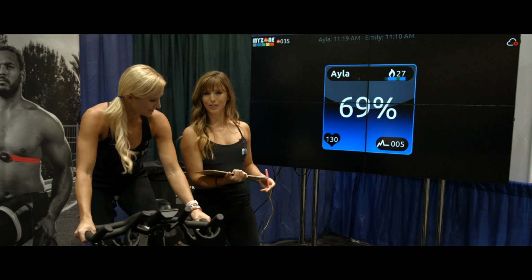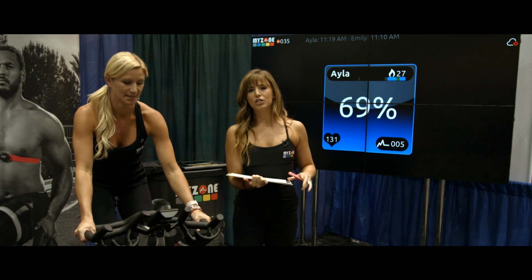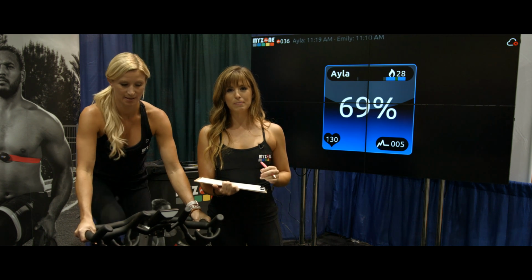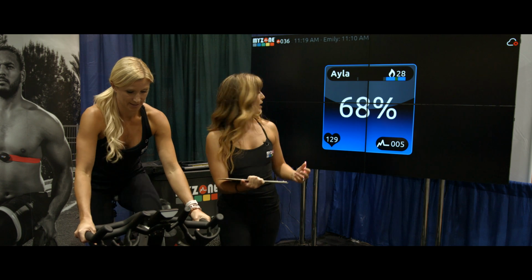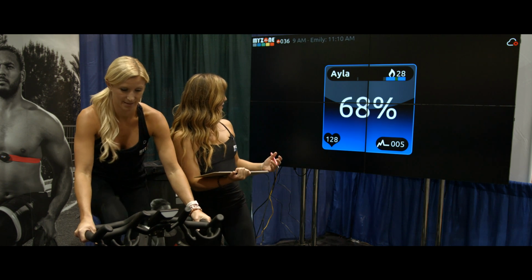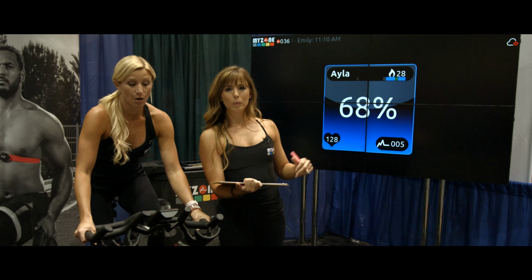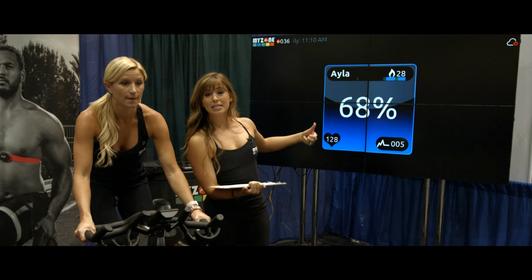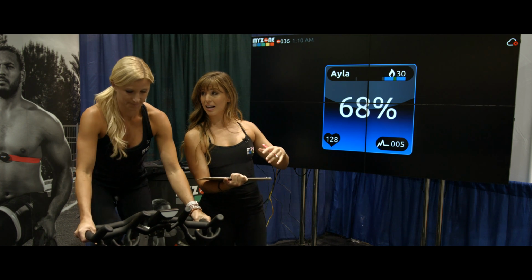I feel good, about a 5. Okay, good. She's a little over halfway through this first minute in the blue zone after the warm-up. Looks very good. And this is totally appropriate that she's working her way up into the higher part of the blue zone. Ayla, how you feeling?